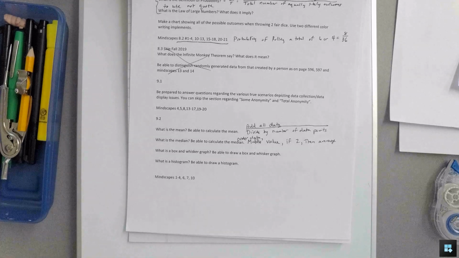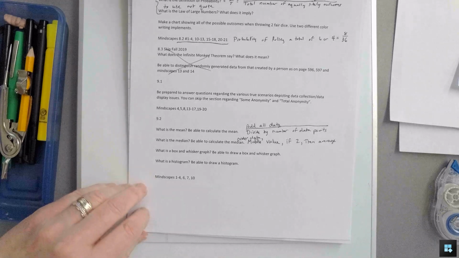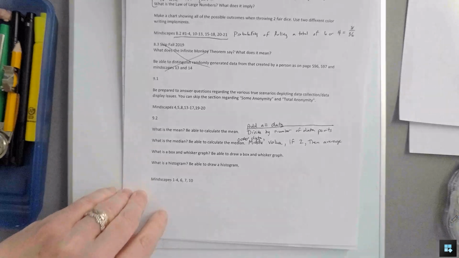What were those mindscapes? Did you get a chance to check them? No. I think they're finding 5 number summaries, means, and medians, so make sure you're able to do that.